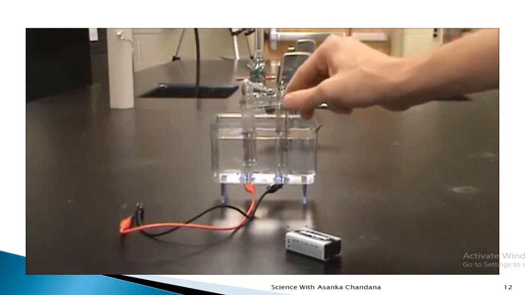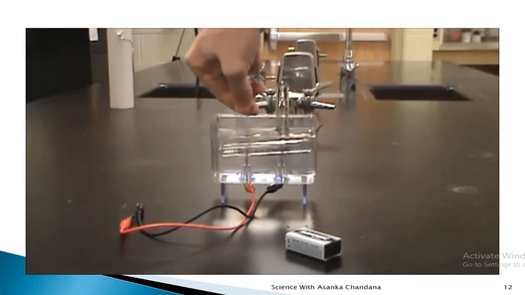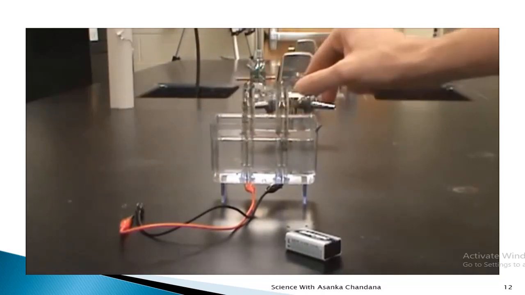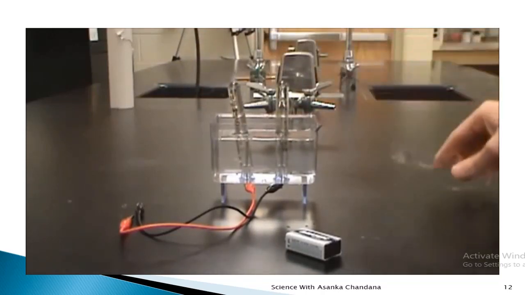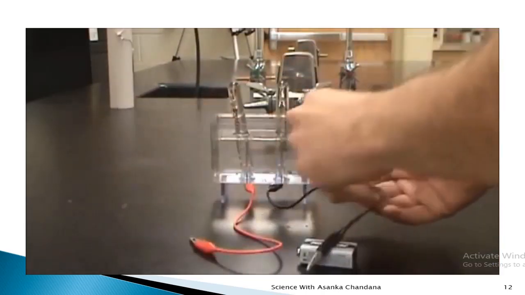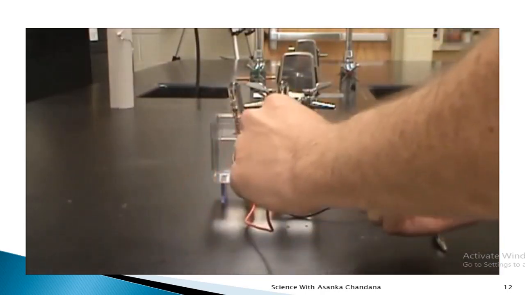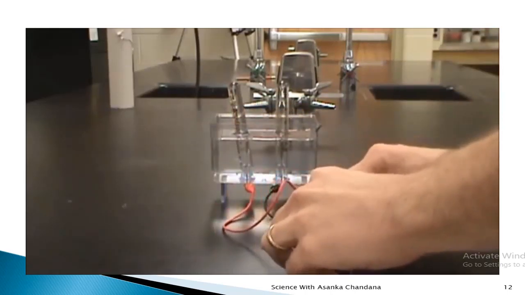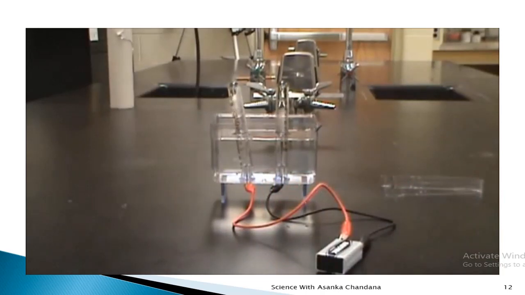One test tube is filled with water like that. Same with this one. Another one is also filled like that. Since we're starting with it completely filled up with solution all the way to the top, it's going to allow us to collect gases in each of those. After that, we connect the red lead to the positive terminal and the black lead to the negative terminal of the battery.